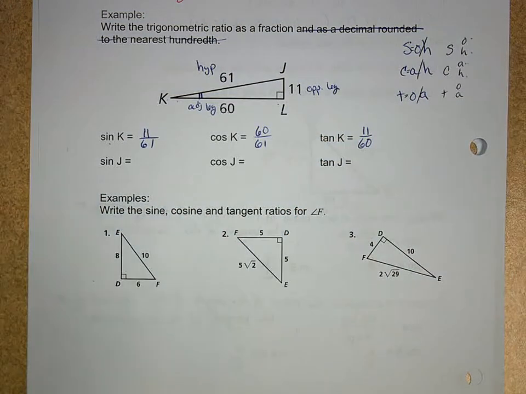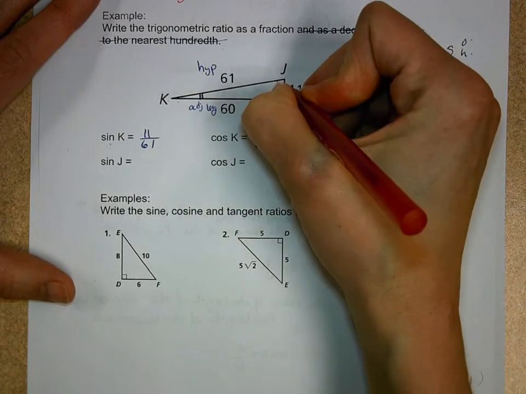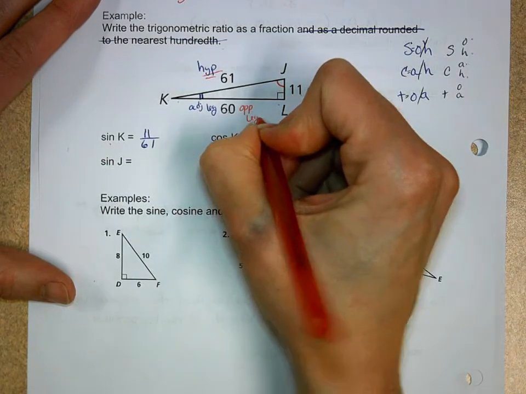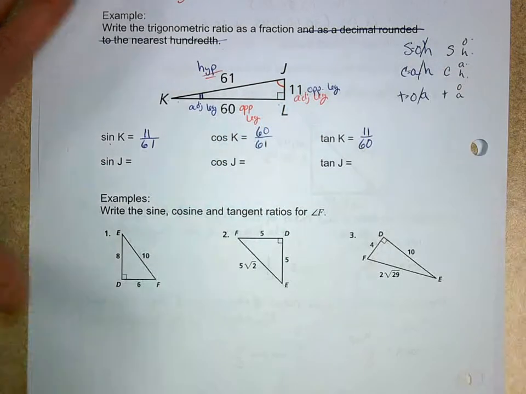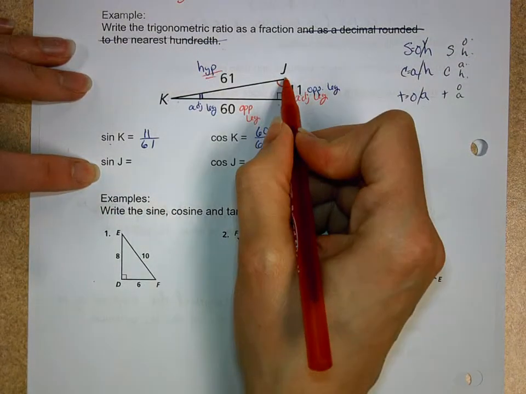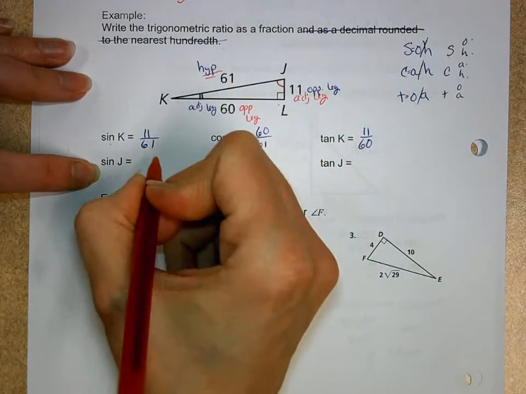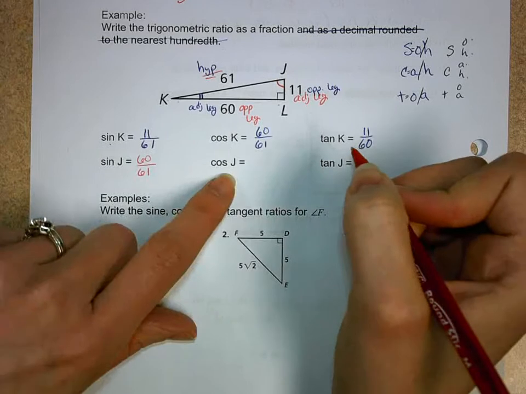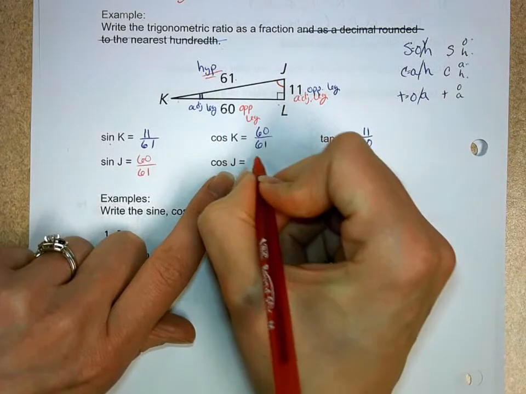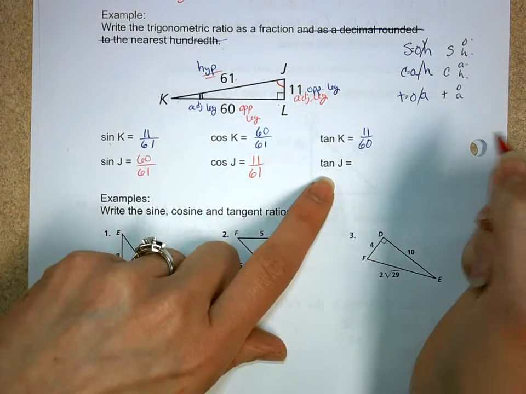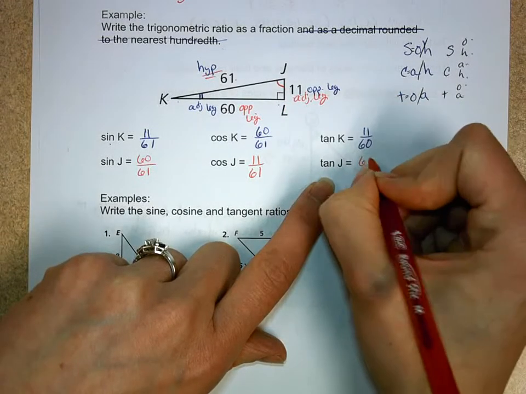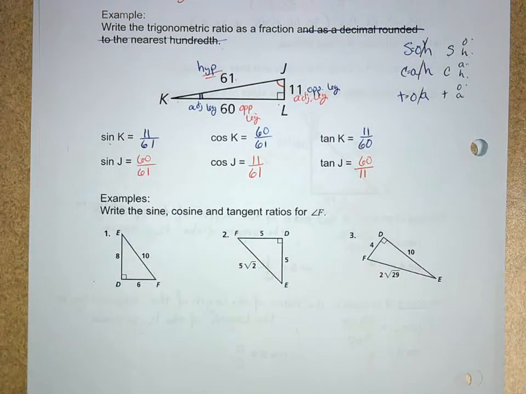Works pretty easy. Now let's let angle J be red. Okay, so this is going to be the one that we work with. Hypotenuse, obviously still the hypotenuse, but now this becomes my opposite leg, and this one's your adjacent leg. So now we still set these up. What's sine of angle J? Well, sine is opposite leg over hypotenuse. So for J, here's my opposite leg, that's my hypotenuse. So it's going to be 60 over 61. The cosine of angle J, well, that's adjacent leg over hypotenuse, we got 11 over 61. The tangent of angle J, well, that's opposite leg over adjacent leg. That's 60 over 11. So it's very easy to set those up.